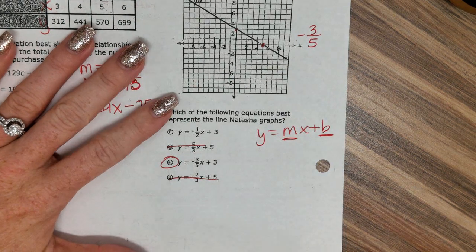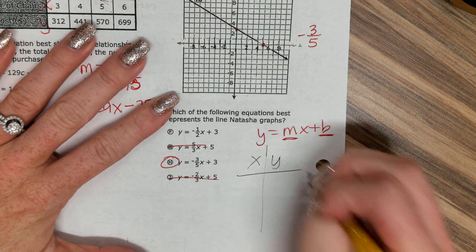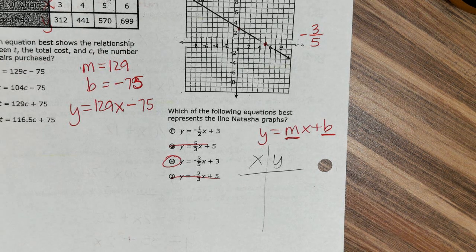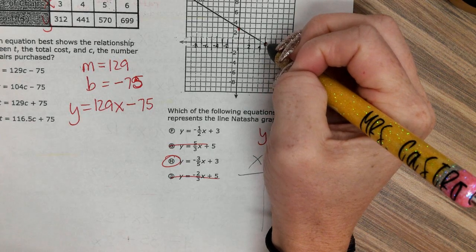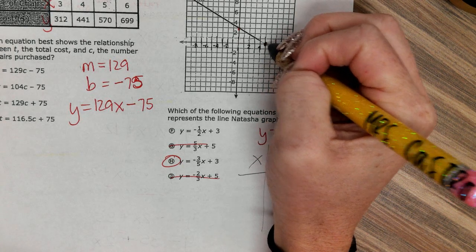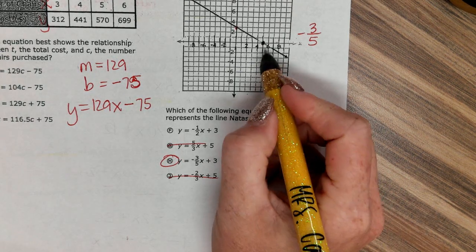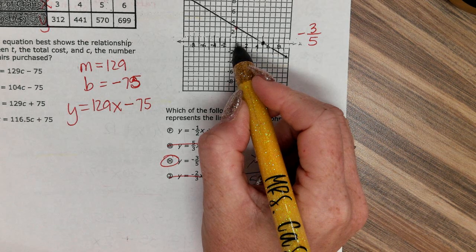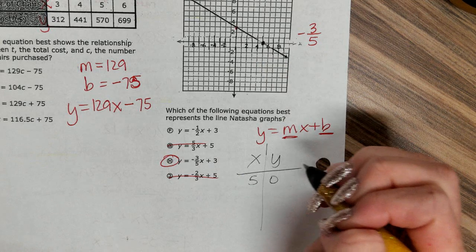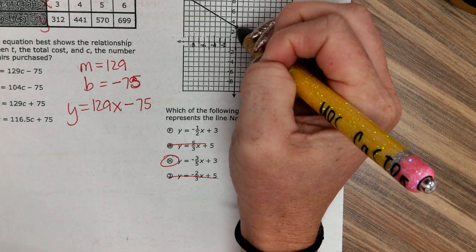So to use stat, you just go like this. You got to make a table. Pay attention. You need 2 dots. Do I already have 2 dots? Yes. All I need is their x value and their y value. So go to this dot right here. Where am I at on the x-axis? I'm at 5. Where am I at on the y-axis? 0.